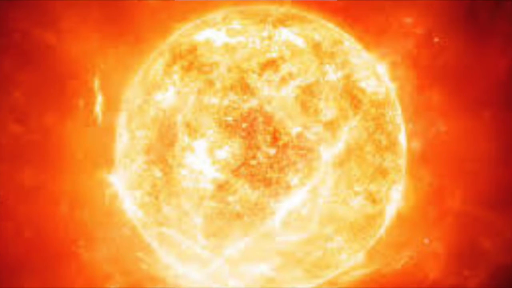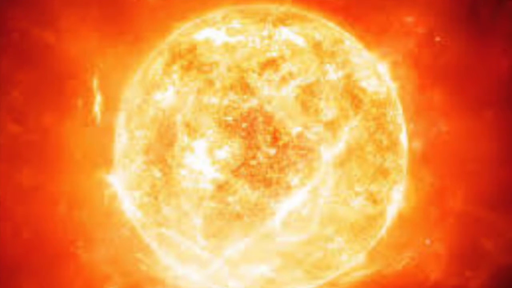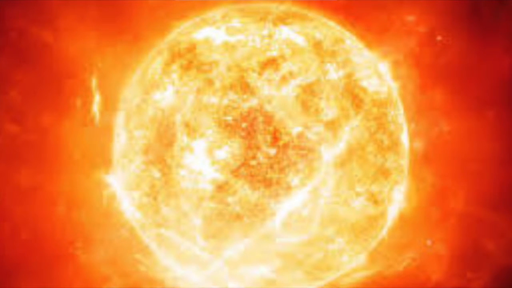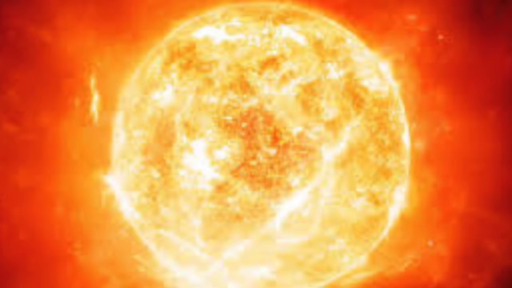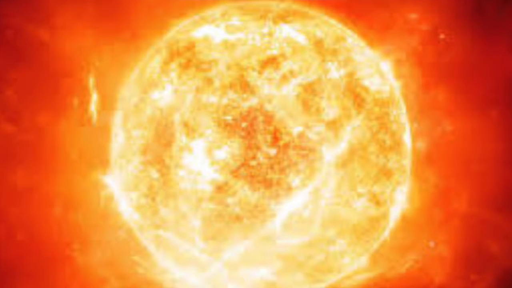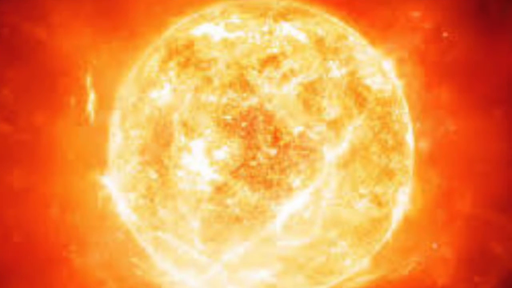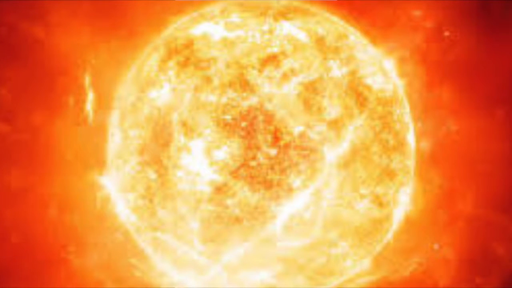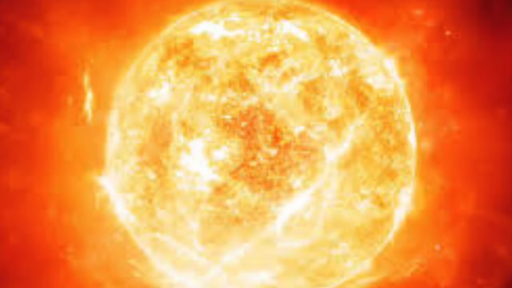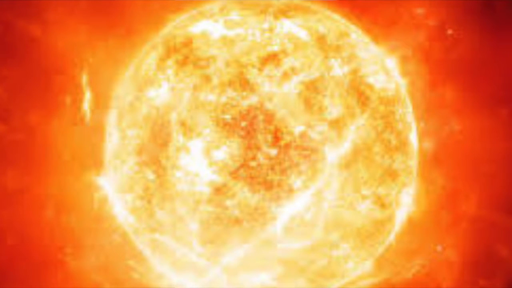Less than 1/10 of 1 millionth of a percent of the sun's energy actually reaches Earth. But our lives are totally dependent upon this energy. Plants, people and other animals could not live without light from the sun.